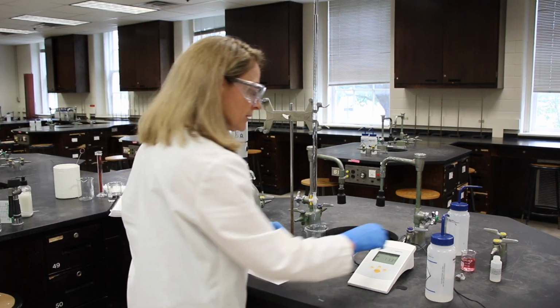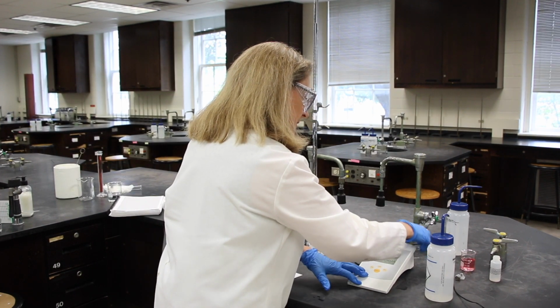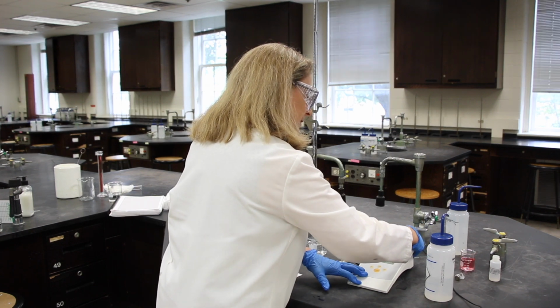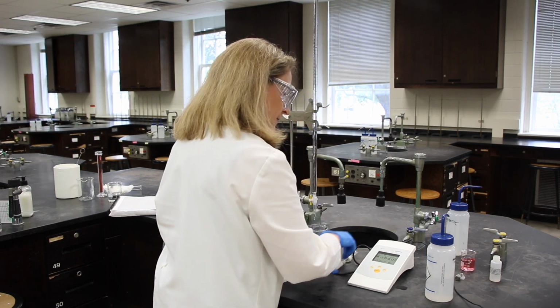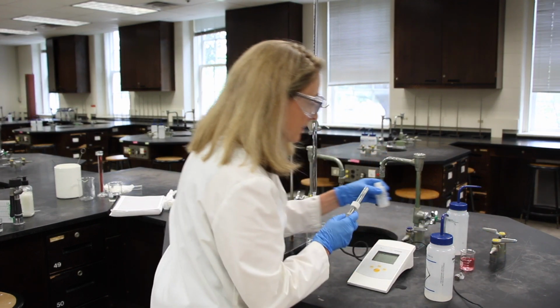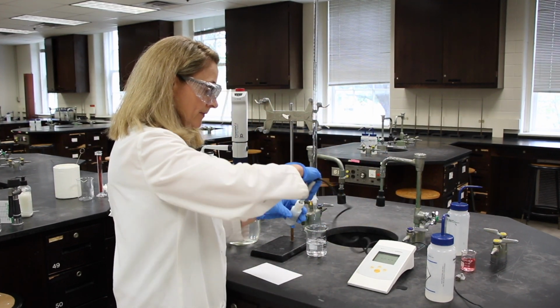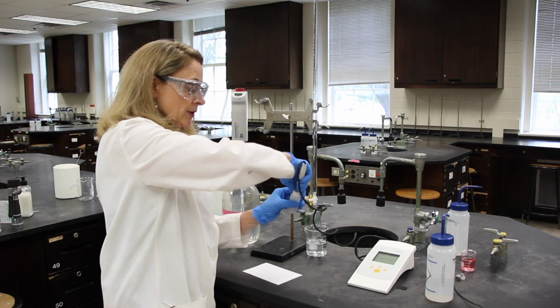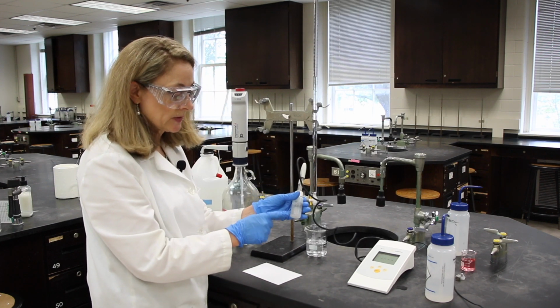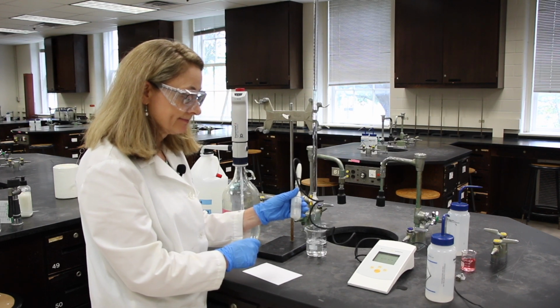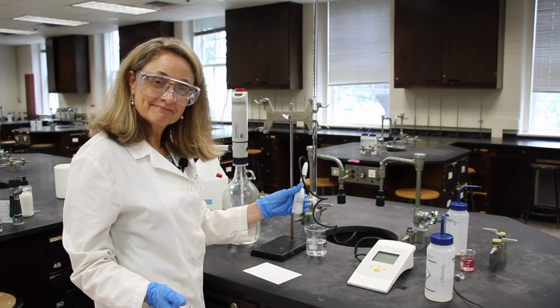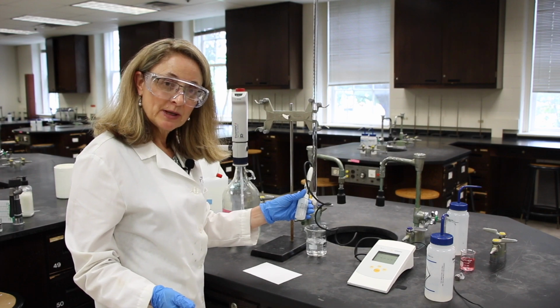And be sure to put the pH electrode back in its container, and the electrode must remain upright so the bulb of the electrode is wet with the KCl solution. We're done.